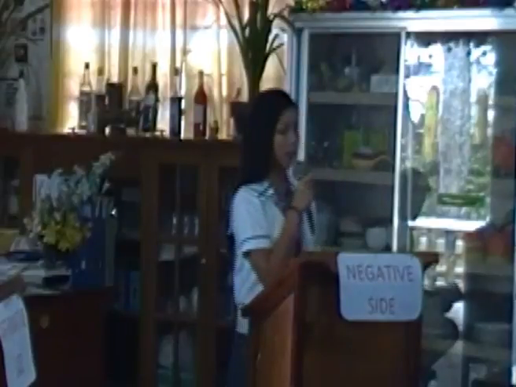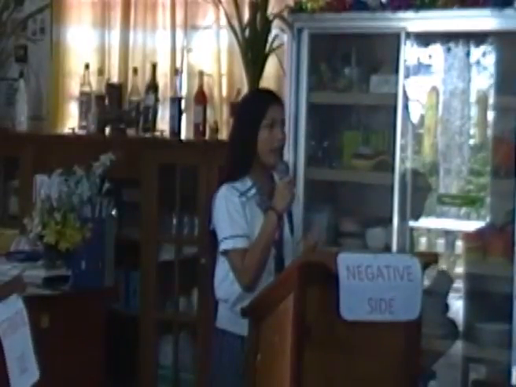Of course, as a part of economic activity, the producers of these kinds of products and processed foods will say that it is more convenient to use chemical preservatives because it is cheaper.